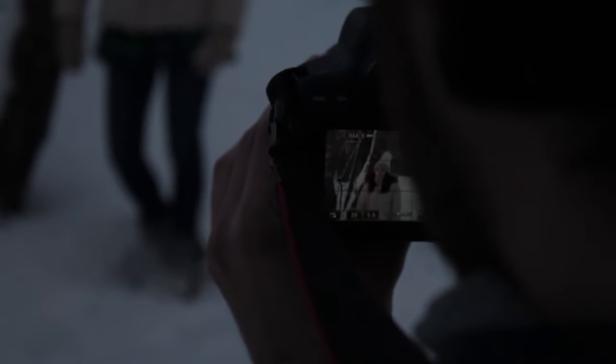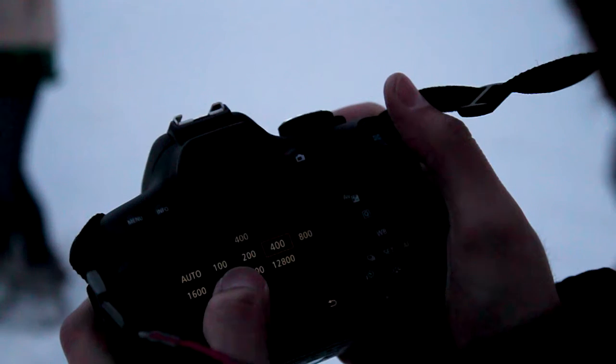Just like with aperture, your shutter speed also controls how much light enters the camera. With a slow shutter speed, the light has lots of time to enter. When using a fast shutter speed, there's very limited amount of time for the light to come in. The last setting we're going to talk about is called ISO.